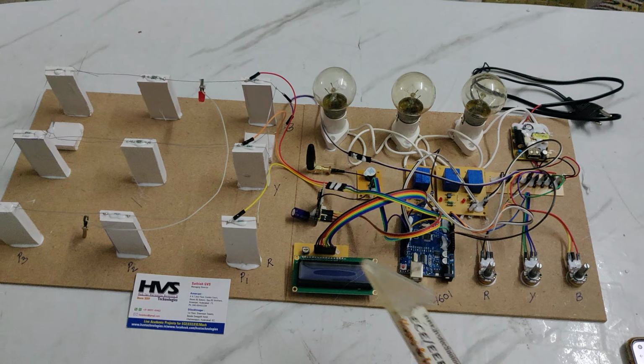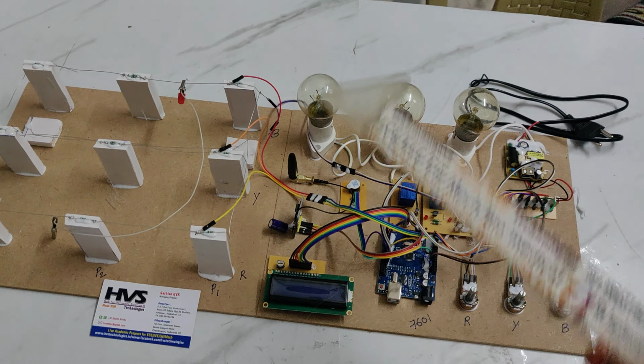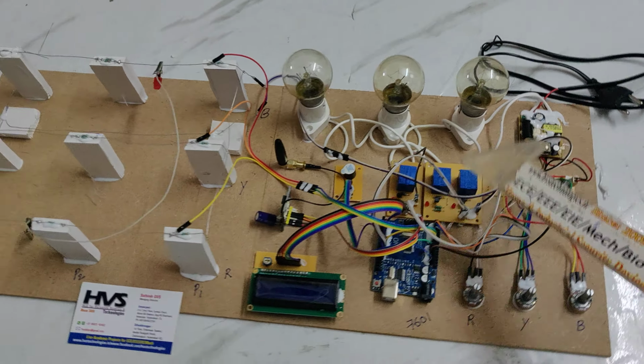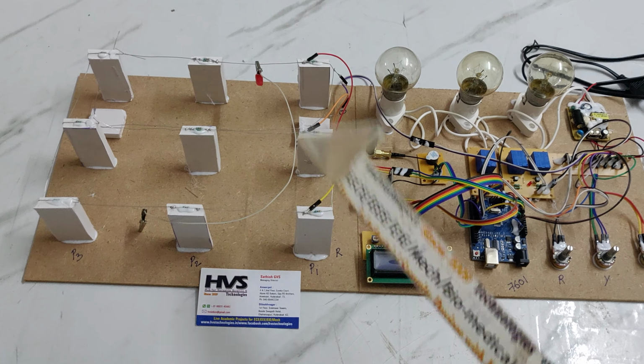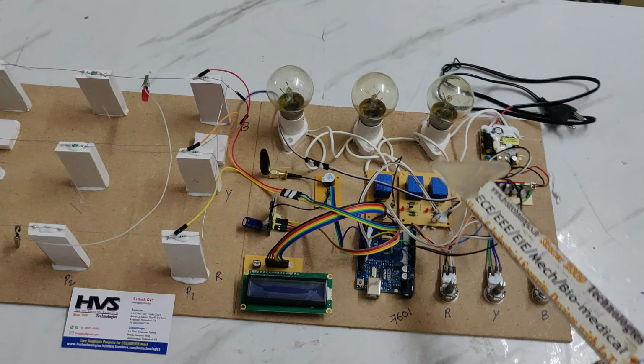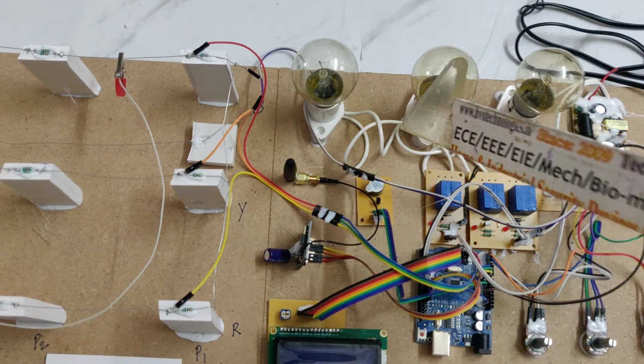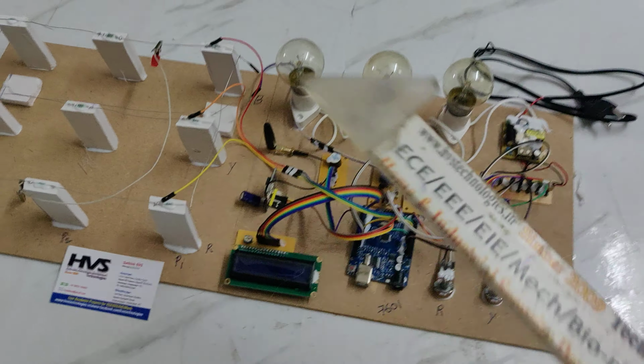Whenever an abnormality is detected, the respective phase bulb will be switched off with the help of these electromagnetic relays, and when it comes back to normal, the power supply will be resumed to the respective phases. And this is a buzzer to get audible alerts locally.